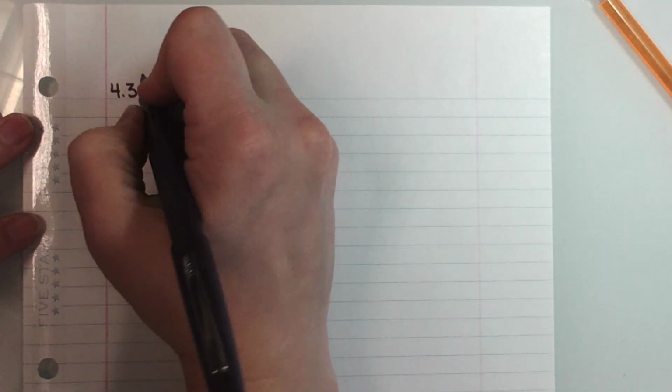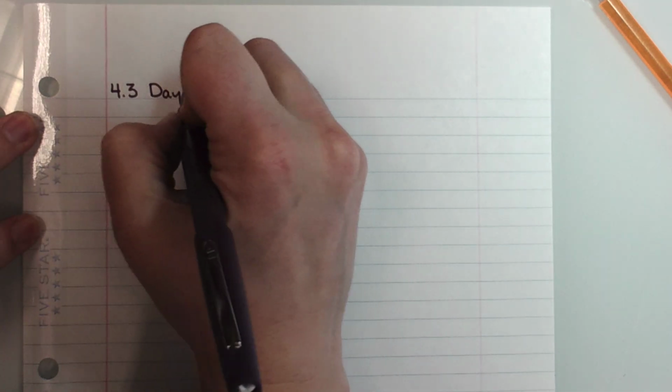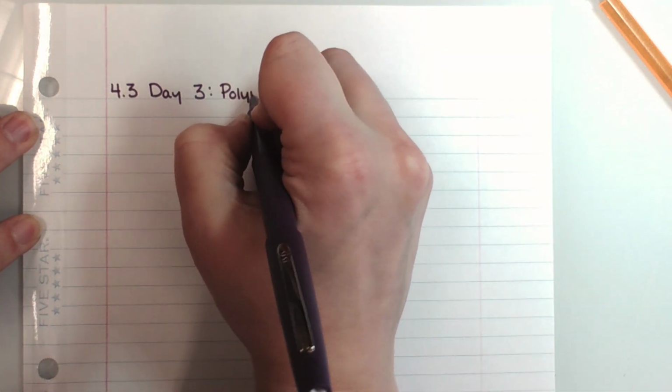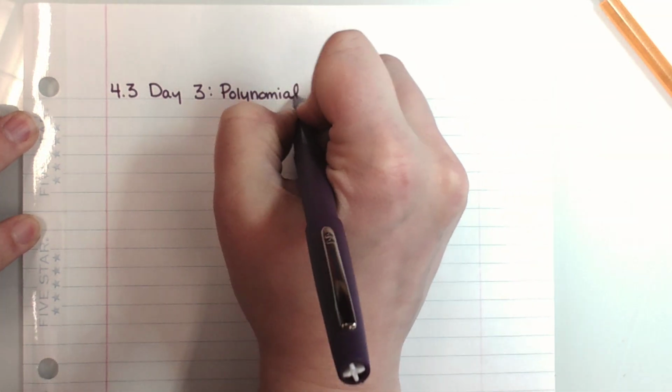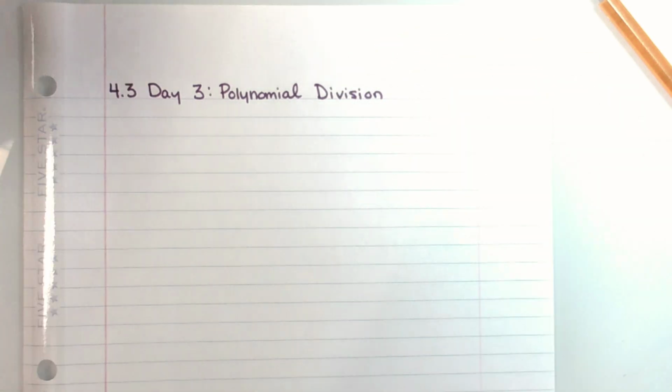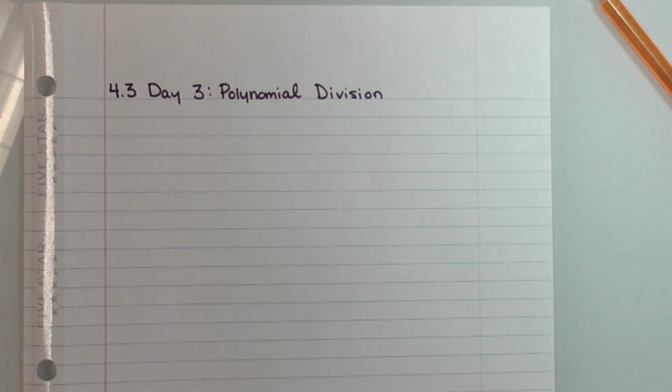We were doing some long division. Today, we're getting back into high school math. Because the reason we did long division yesterday is because if I want to divide polynomials by something that's not a monomial, we long divide.